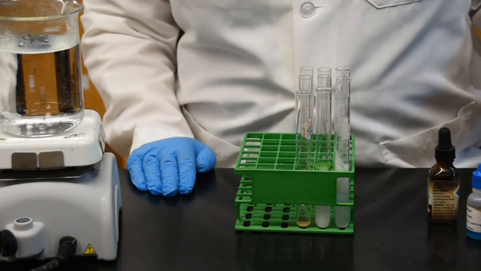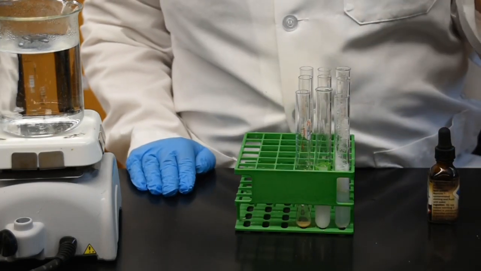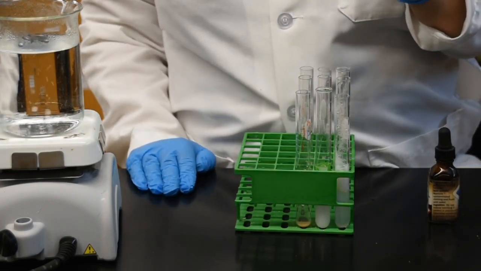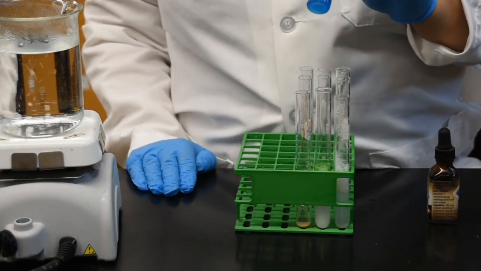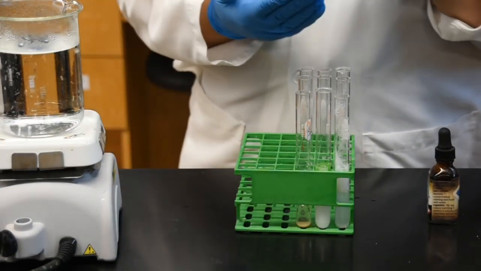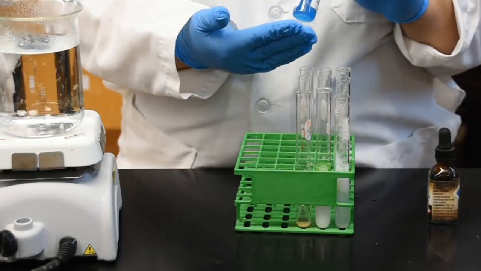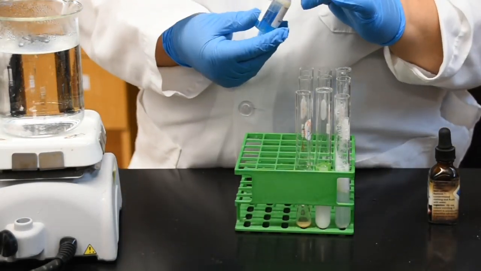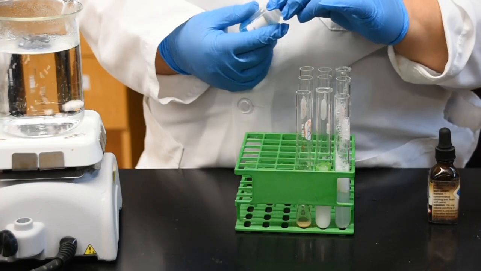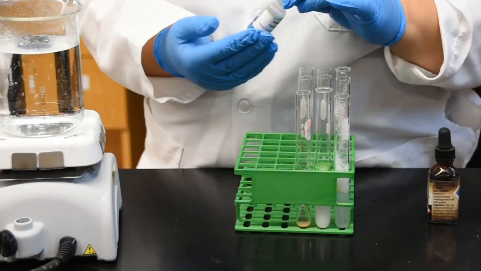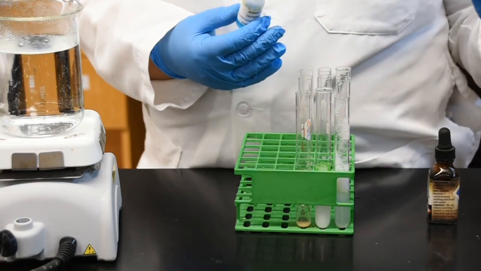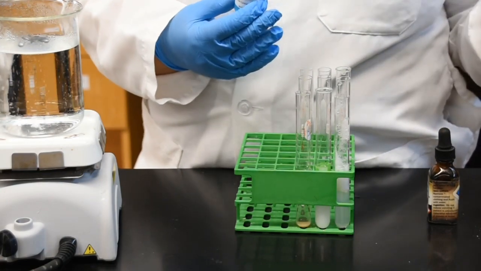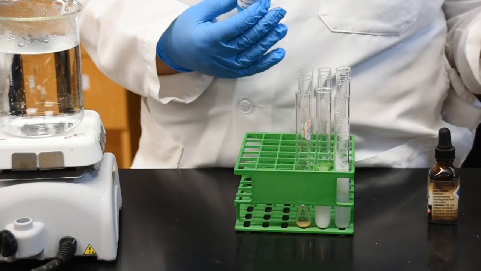Let me give you an example. One of the samples that we have here is Benedict solution, and you can see the color of this indicator is blue. Benedict solution identifies simple sugars when it's heated. If my sample contains simple sugars, then the color will change from blue to a range of yellow, orange, or red, depending on how much sugar we have in the sample.